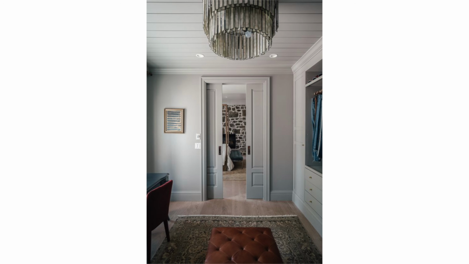Another trick is to continue the wall color up onto your ceiling, creating an overall envelope of color where you don't emphasize the horizontal line of your ceiling at all.